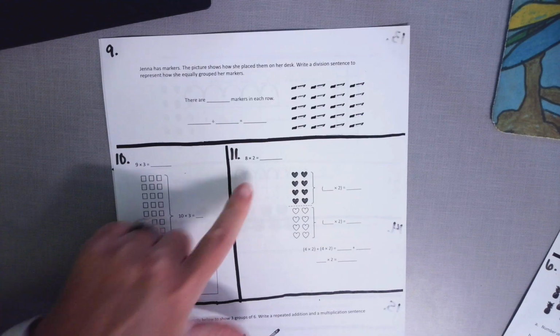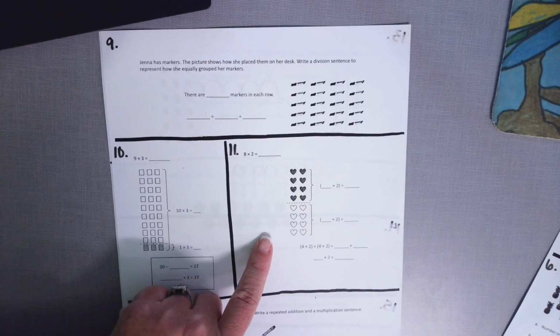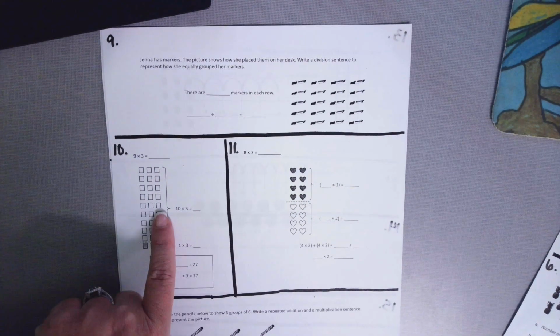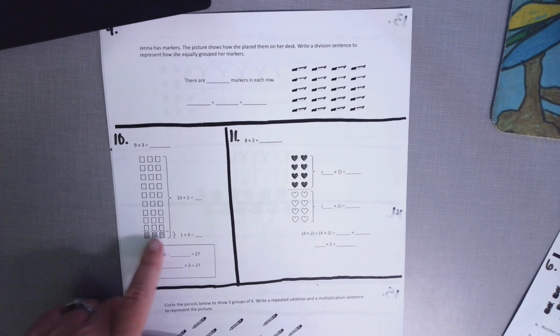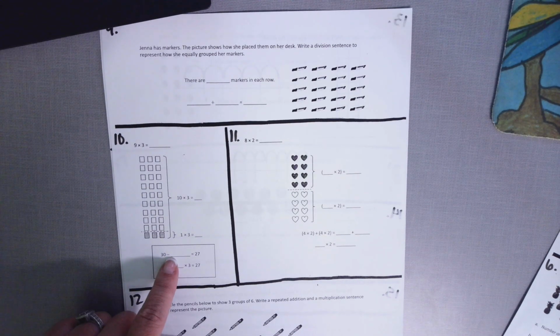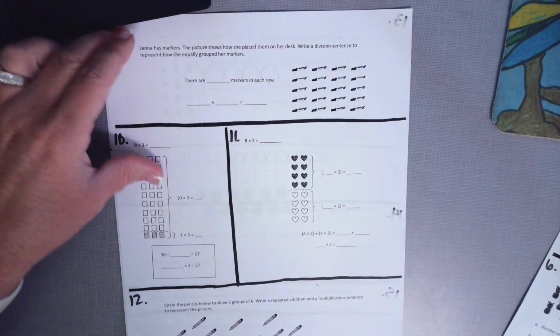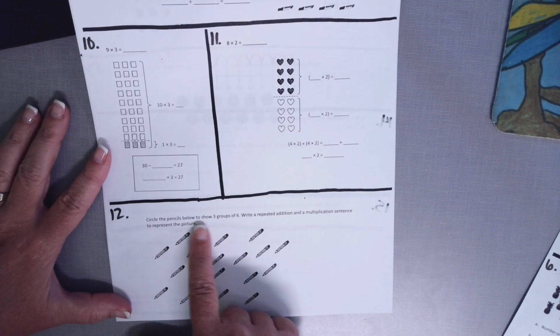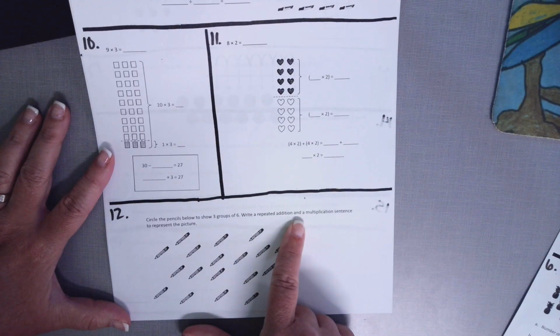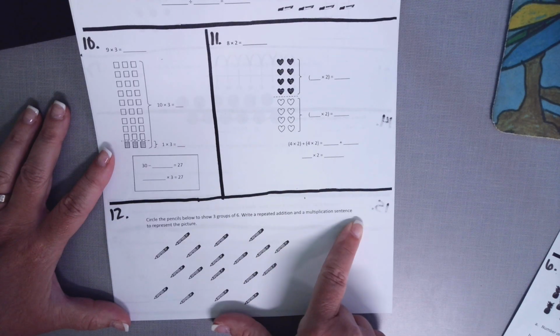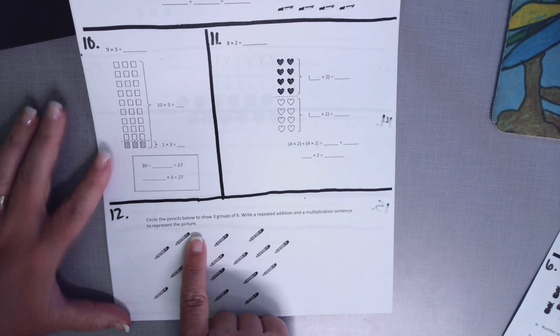Okay, 10 and 11, this is distributive property, and you have examples of all of this in your journal and your learn book. So remember, because these are highlighted, we're taking away, so make sure you're paying attention to that. Number 12, circle the pencils below to show 3 groups of 6. Write a repeated addition and a multiplication sentence to represent the picture.